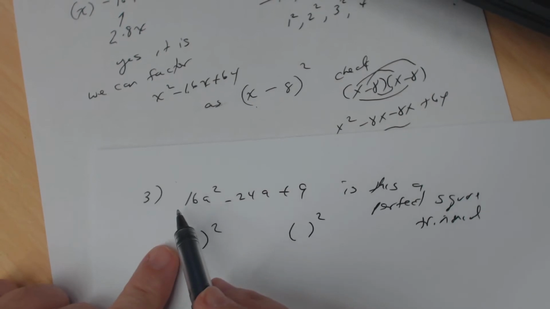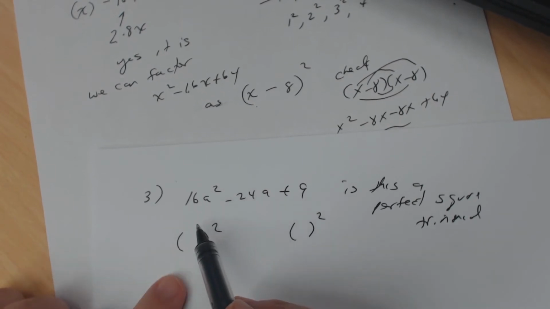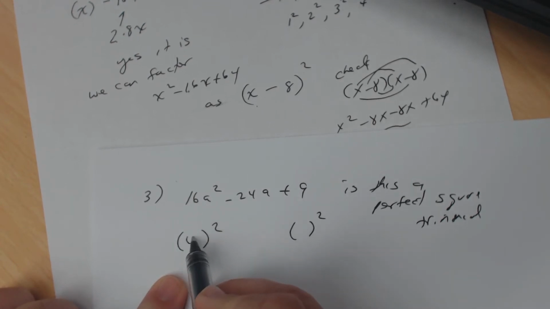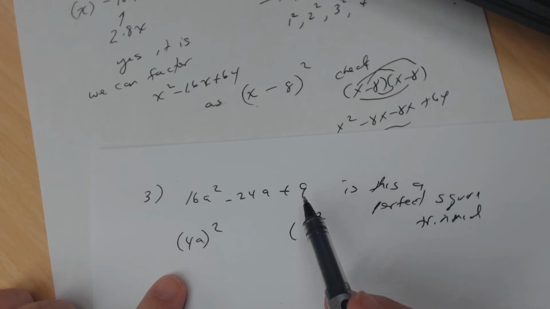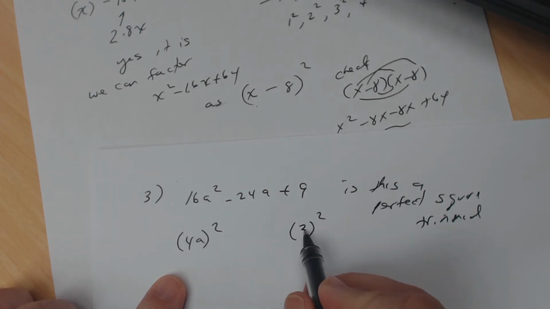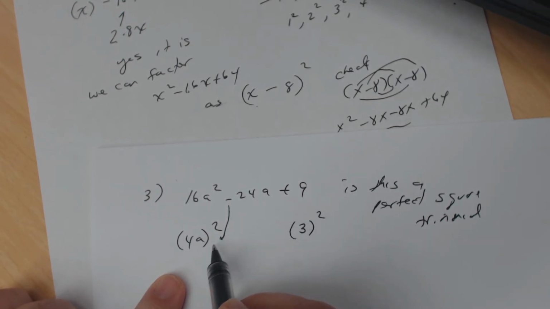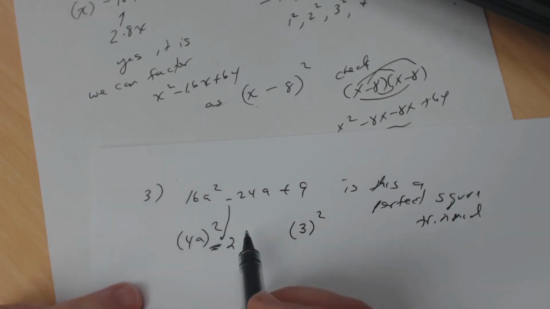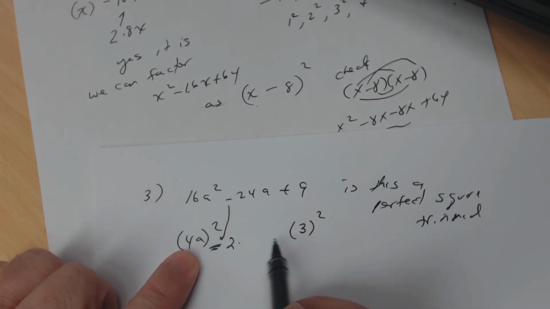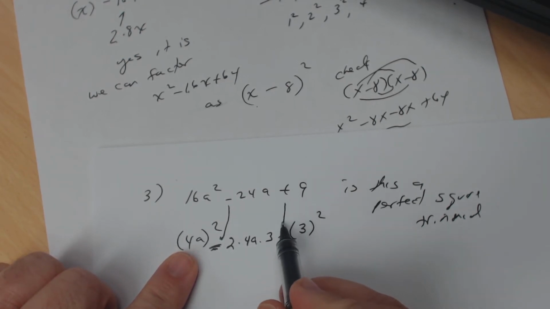All right, let's first of all fill in the parentheses. Is 16a squared a perfect square? Yes, it is, because I can write it as 4a times 4a. Is 9 a perfect square? Yes, it is, because I can write it as 3 times 3. Now, see, this is a minus. So I'm going to say minus 2, remember it's always 2 because of the outer and the inner, times ab. So 2 times 4a times 3. Don't forget to write down the plus symbol here.